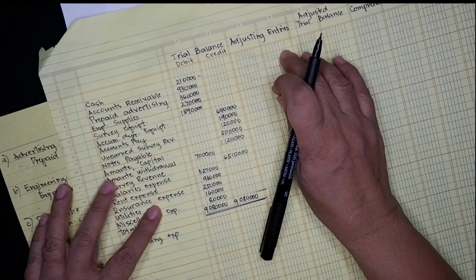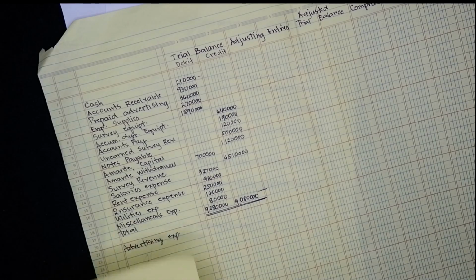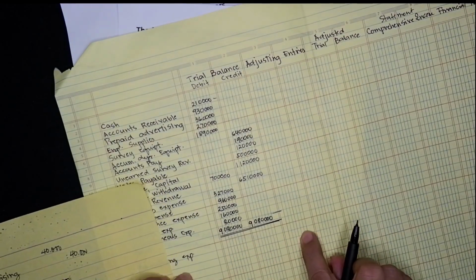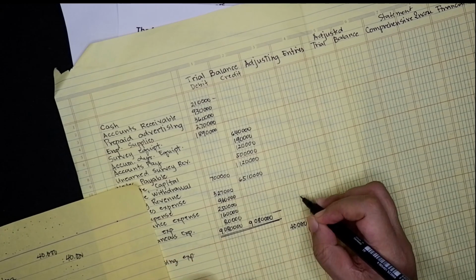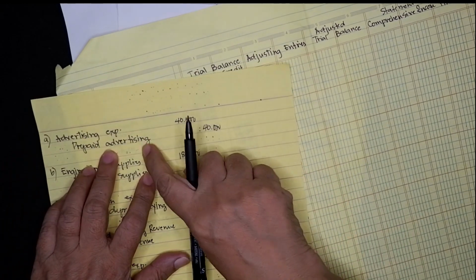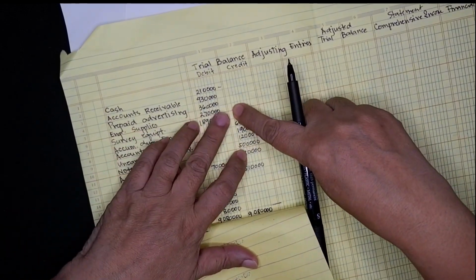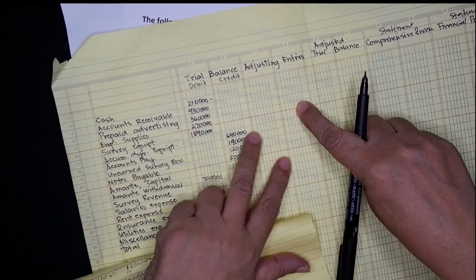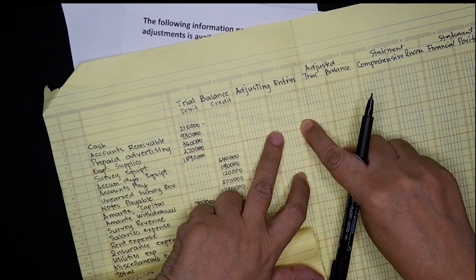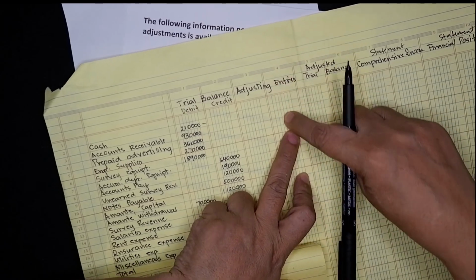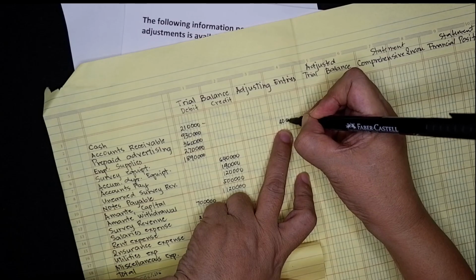This is debit and this is credit. So that is debit advertising expense, 40,000. And credit prepaid advertising. We already have prepaid advertising, so it should be posted aligned with prepaid advertising, on the credit side. So that is 40,000.